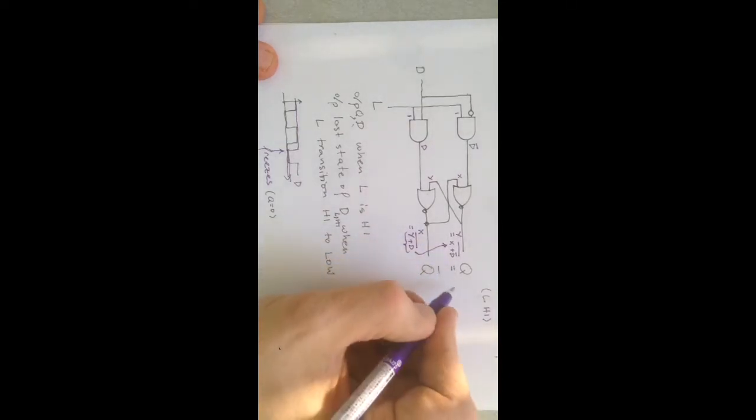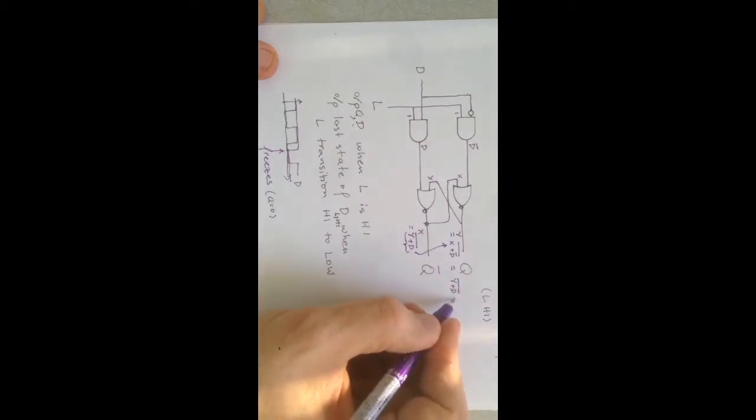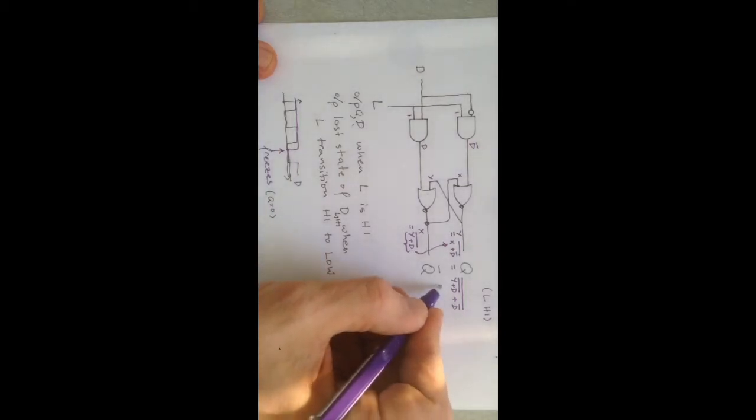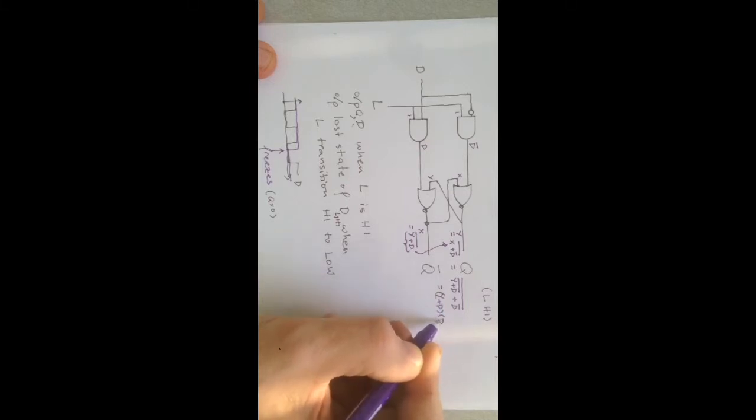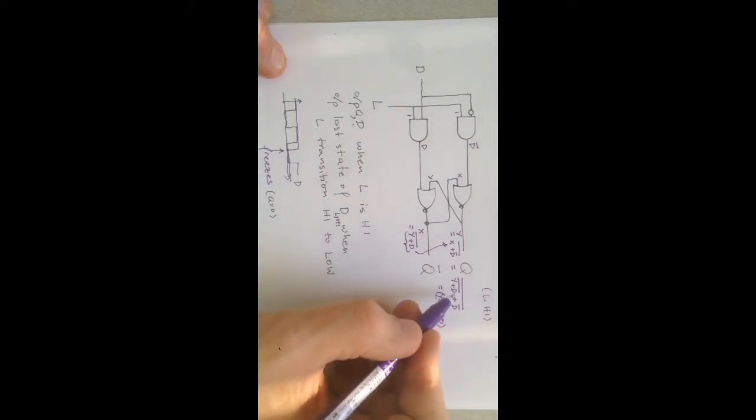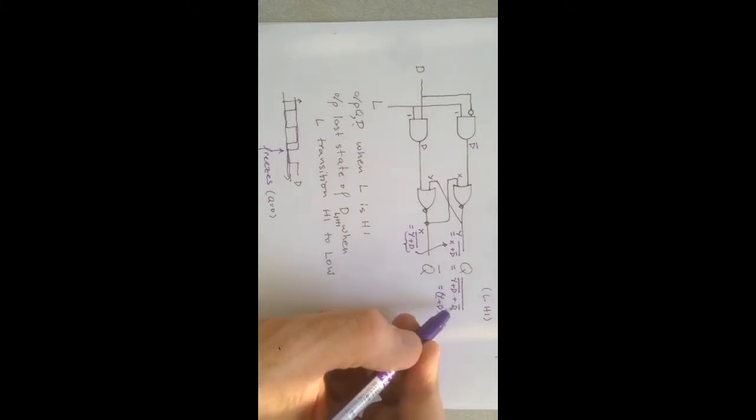So you're going to get that Y is equal to (Y NOR D) NOR D bar. And now we can use De Morgan's theorem on this, and we get (Y plus D) ANDed with D, because we get the NOT of the NOT of Y plus D, plus the NOT of D bar. So it's just (Y plus D) ANDed with D.